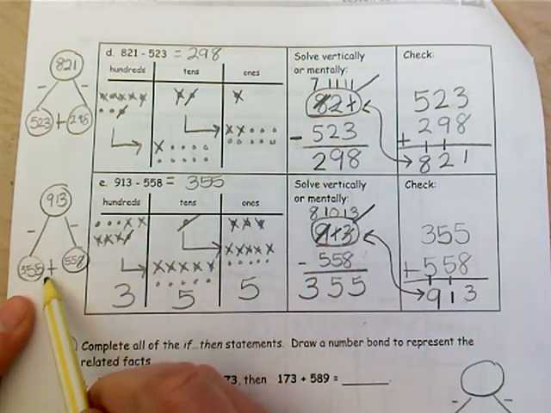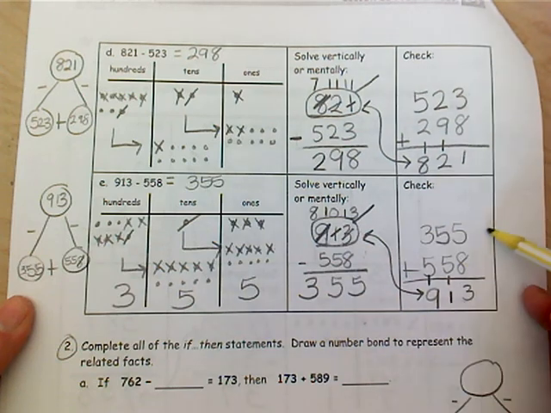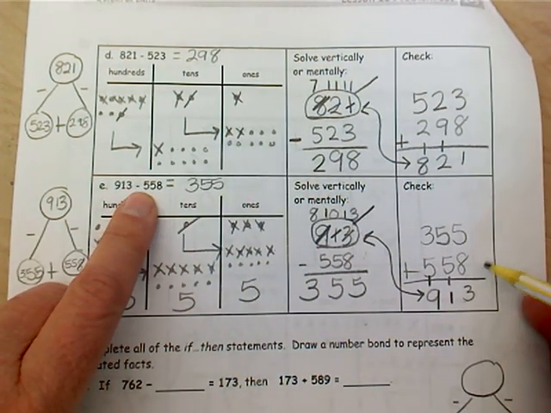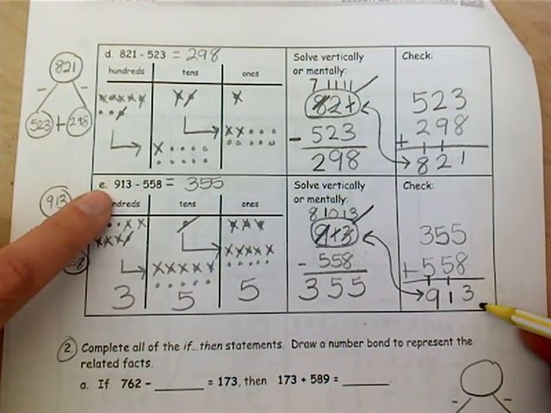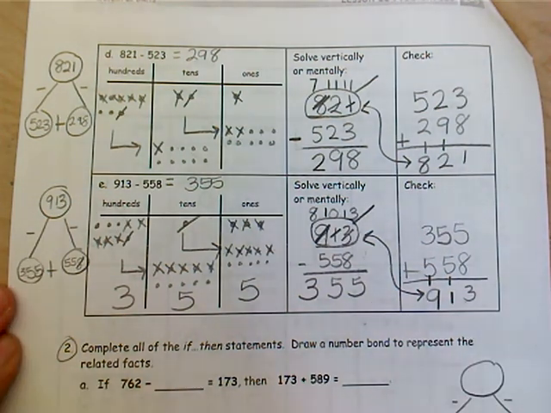So, yeah, 355 plus 558 gives me 913. Just did not have that quite written correctly. I think I'm going to put this on pause and take a little break.